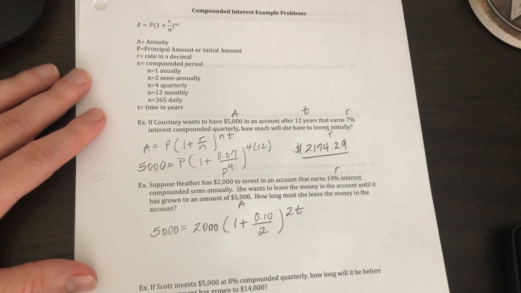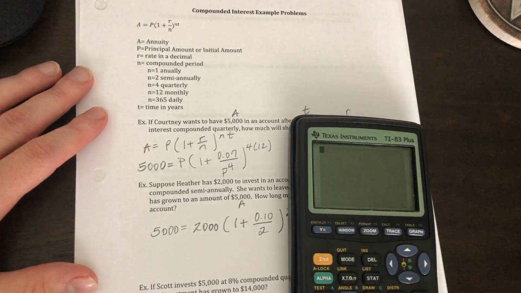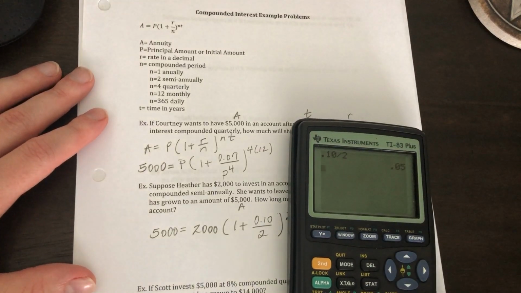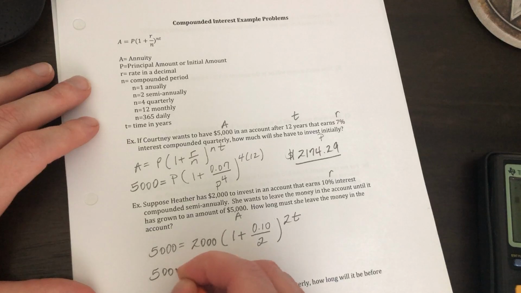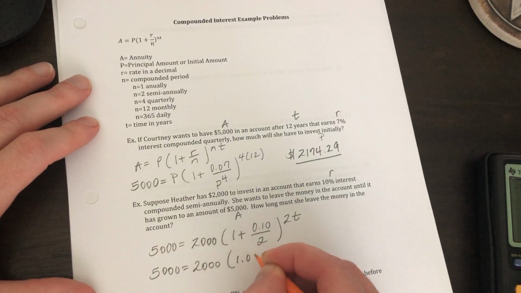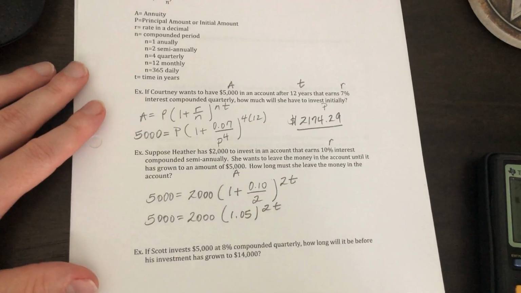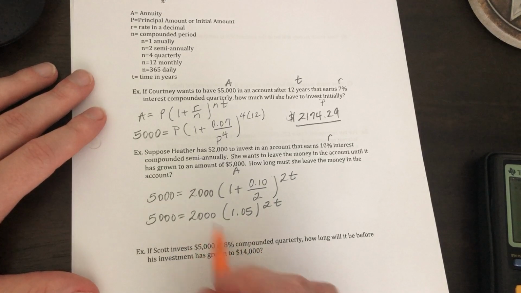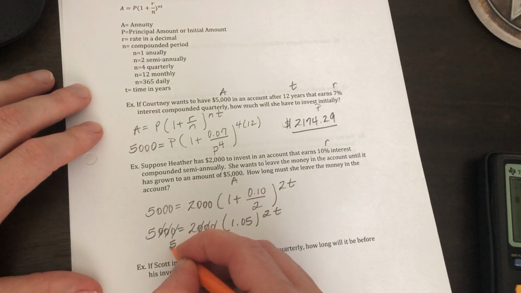Okay, so the first step in this is I'm going to clean this up a little bit. 0.10 divided by 2 is 0.05. So 1 plus 0.05 is 1.05. So I have this equation that I can solve pretty easily now. Okay, so I'm going to do 5,000 divided by 2,000. Those zeros will end up canceling, so it's 5 halves.